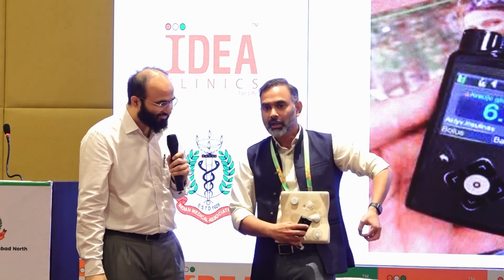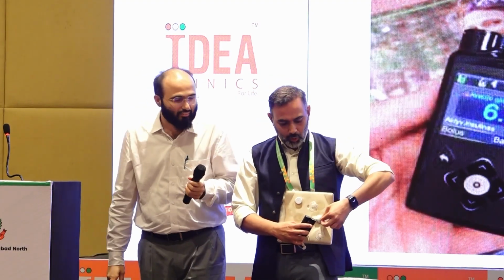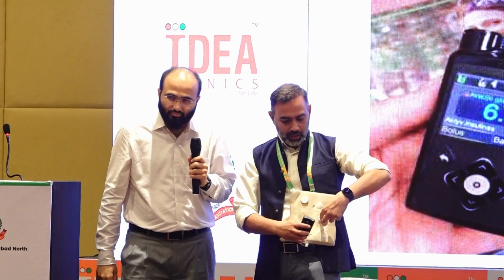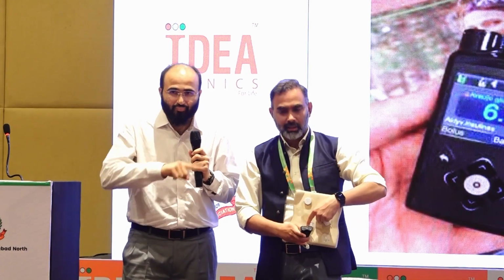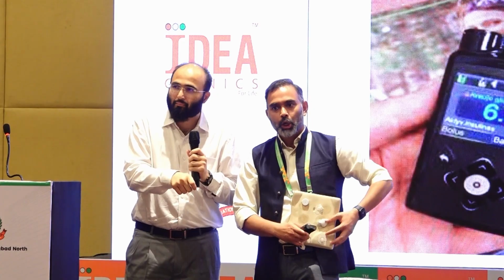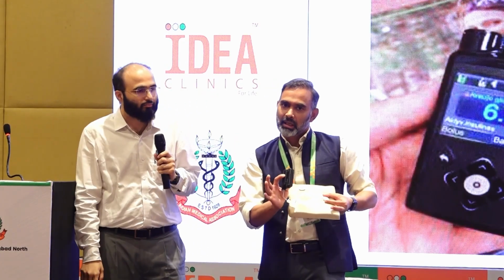So anyway, this transmitter comes out. You can recharge it and go back on it. This transmitter then takes signal from the sensor, sends the signal back to the pump. The pump then decides how much insulin to deliver. Yeah. So all of this is not expensive.